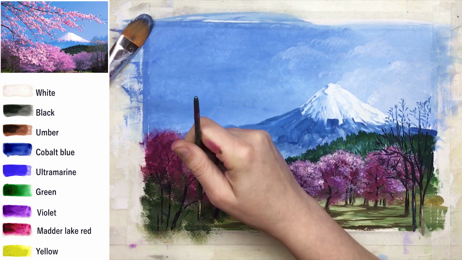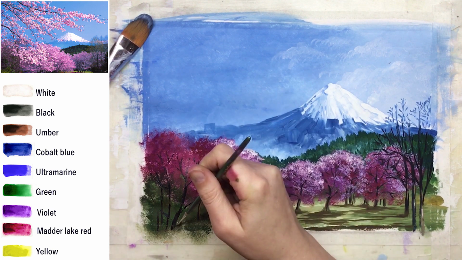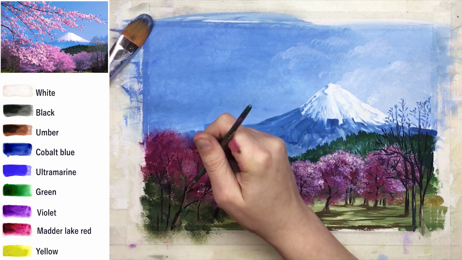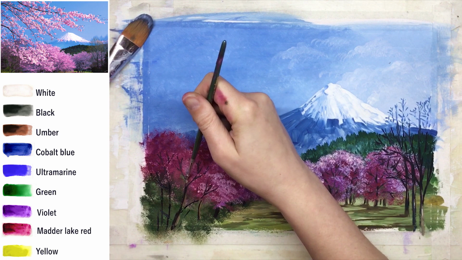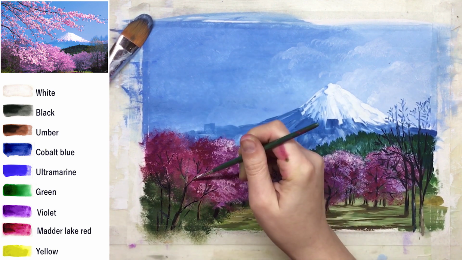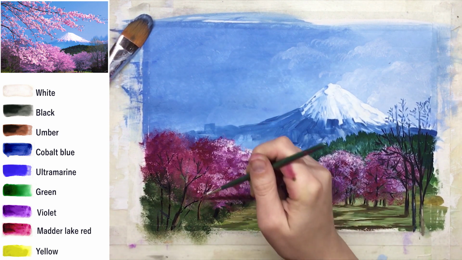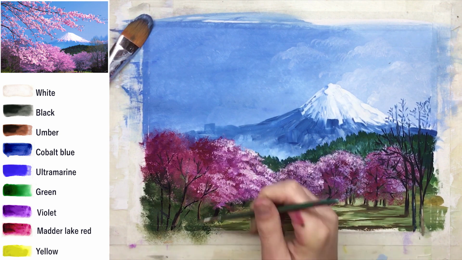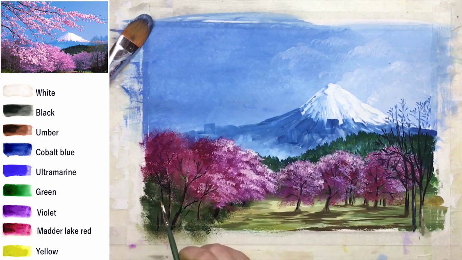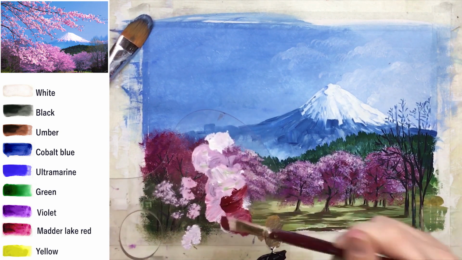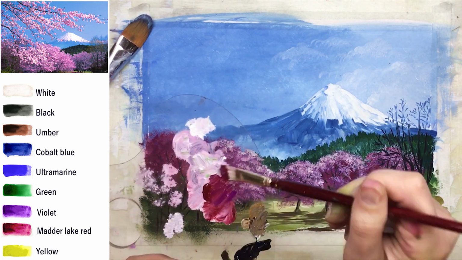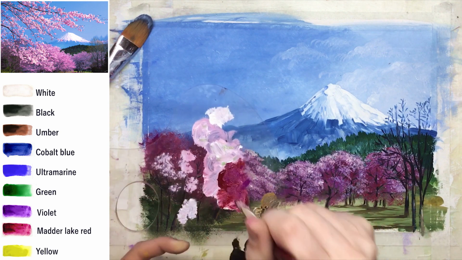Now I mixed ochre and a little bit of white. The shade is very light actually. Just for details. That's it. And now I again choose the same brush.